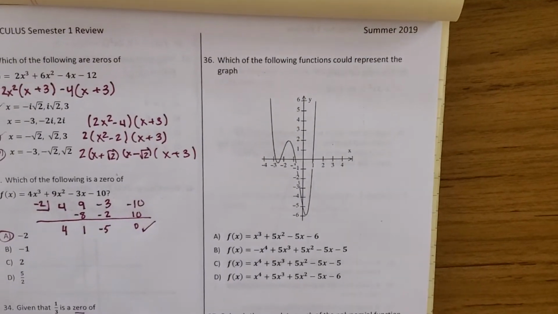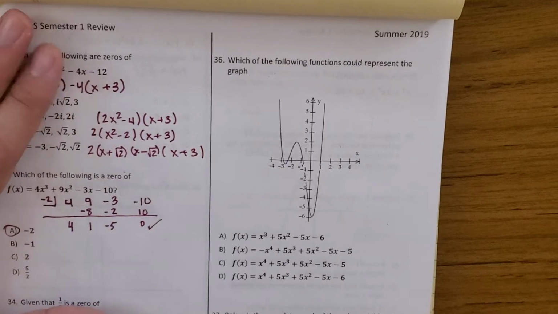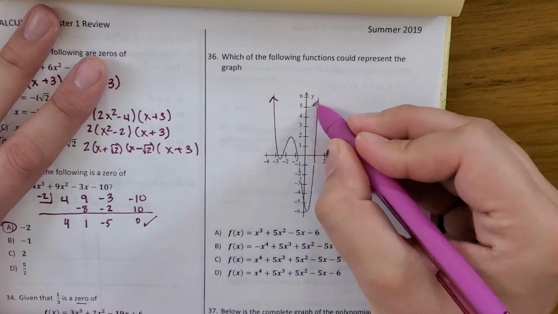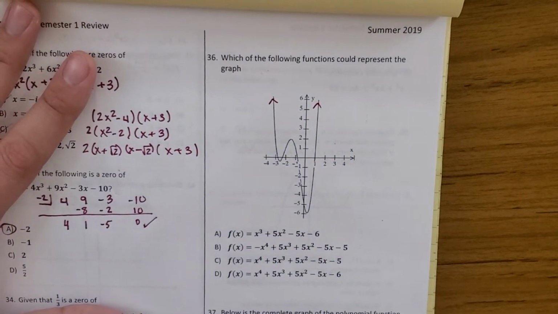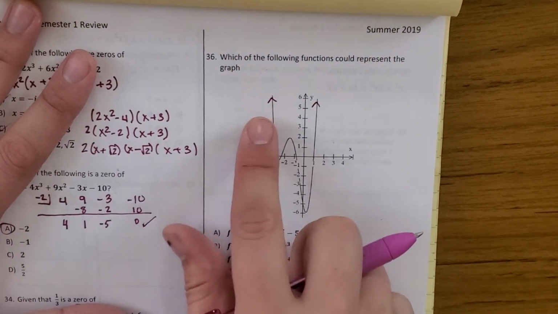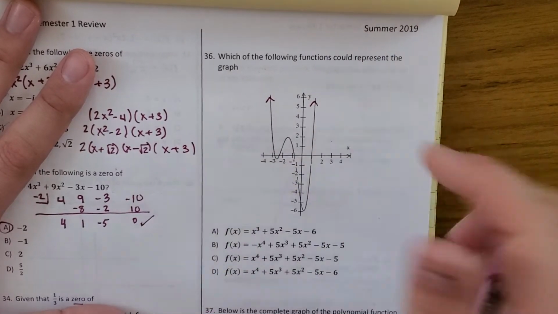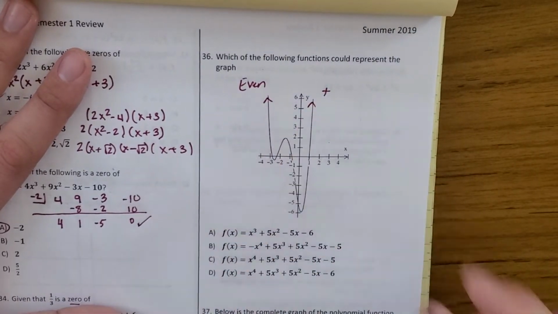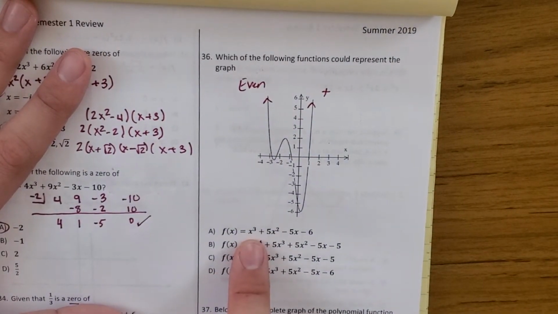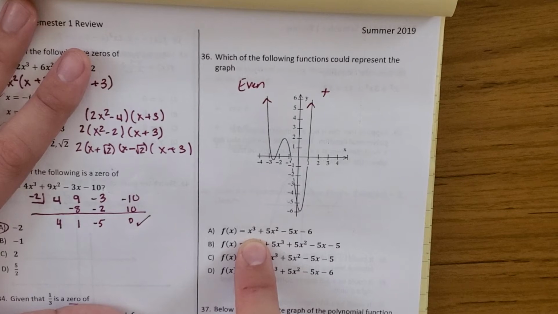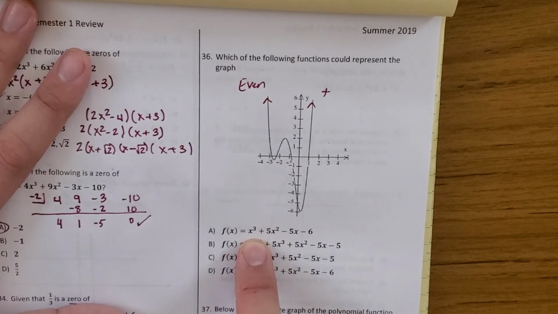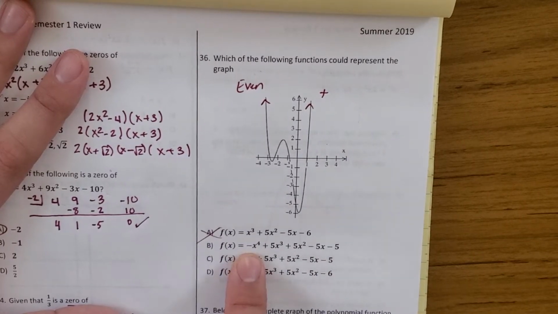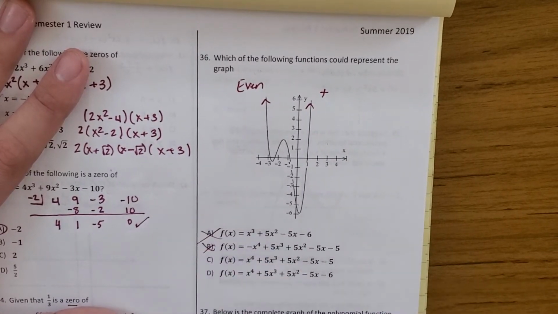Number 36. Which of the following functions could represent the graph? So I've got this graph. It looks like it's going up on the left and up on the right. So what we just talked about, we know then that it should be positive and it should be even. Positive for the right-hand side because it's going up, and then even because the left-hand side is copying the right-hand side. So what I immediately can see is that A wouldn't make any sense because A is odd, and we can eliminate that. And then B wouldn't make any sense because B has a negative in front, so it should be going down.